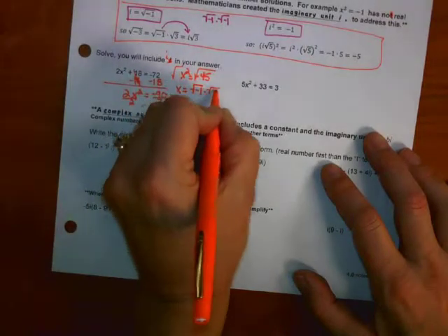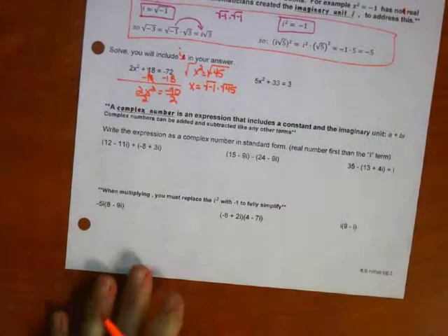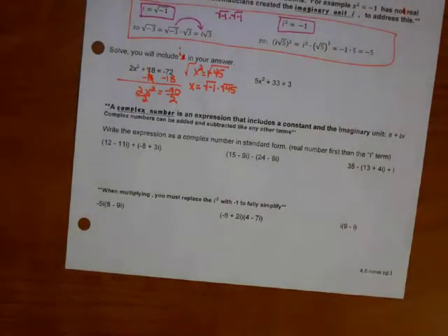Why can't you take the square root of a negative? It doesn't work with our real set of numbers. That's why we had to create an imaginary set of numbers. How would you ever find two things multiplied together that give you a negative? Nothing in your set of real numbers.